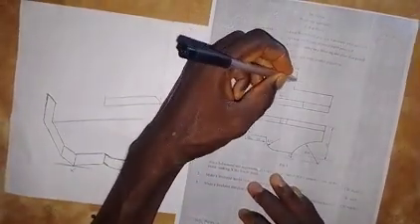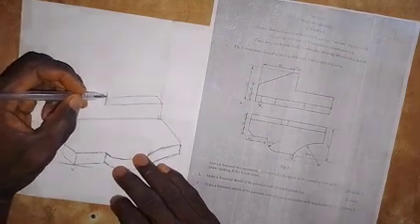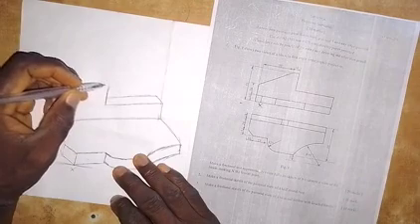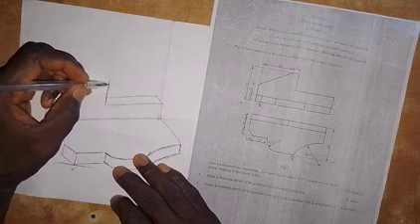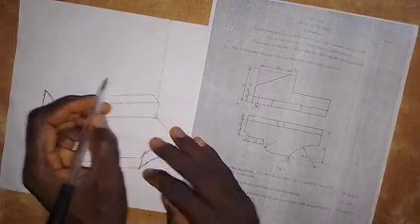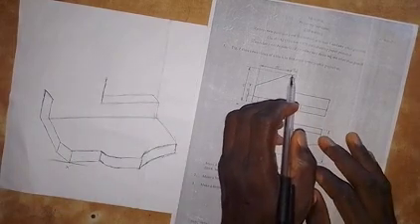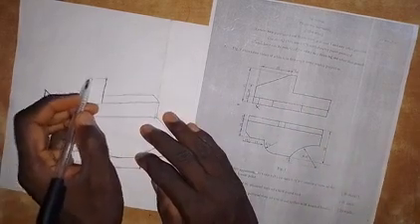That vertical line is this line that we have here. So it goes up like this. Then I'm going to make a short line from here to here. So that line goes like this.